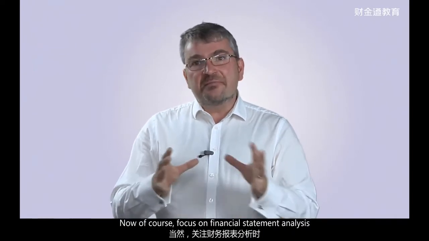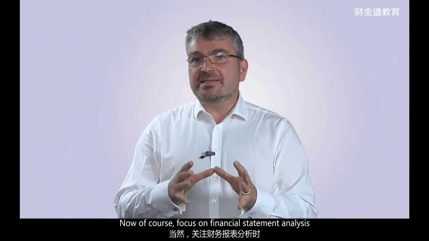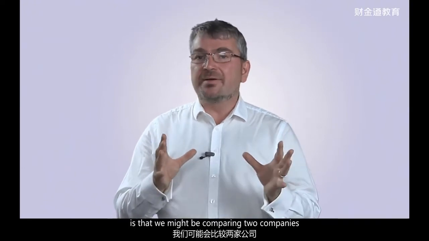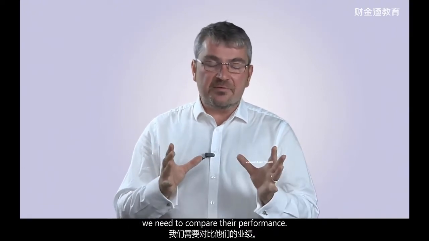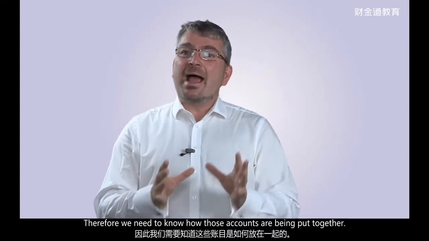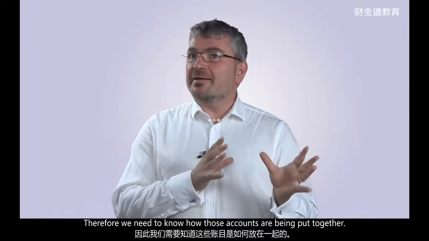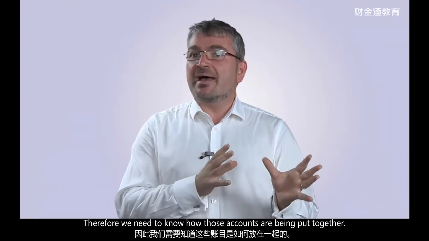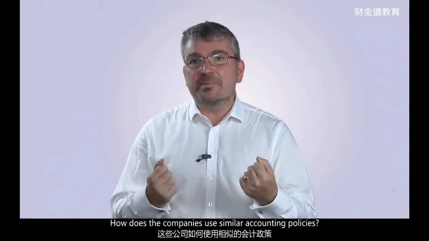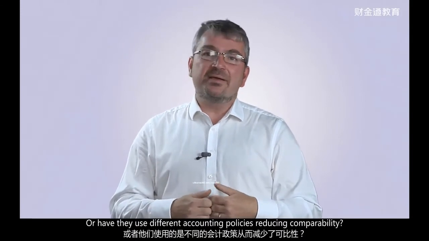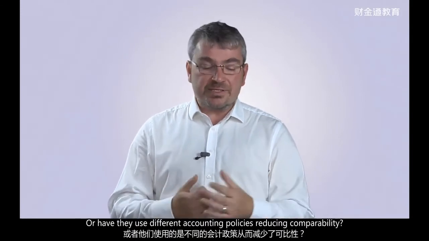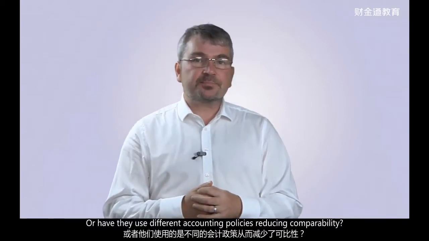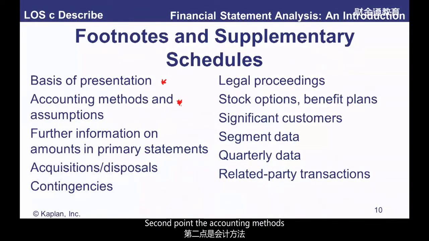Now, of course, focus for us in financial statement analysis is we might be comparing two companies. We need to compare their performance. Therefore, we need to know how those accounts have been put together. Have the companies used similar accounting policies, or have they used different accounting policies, reducing comparability? Second point, the accounting methods.